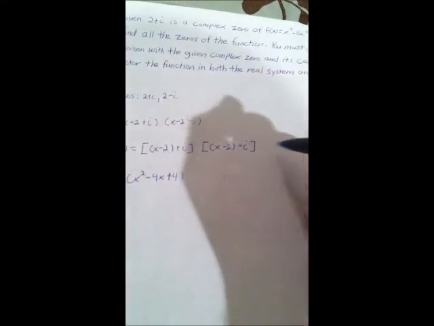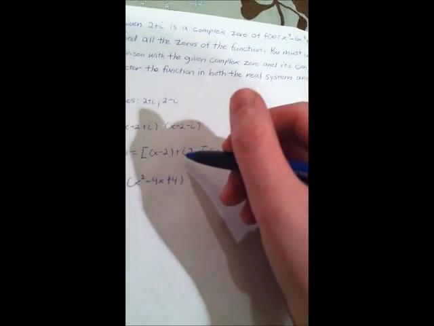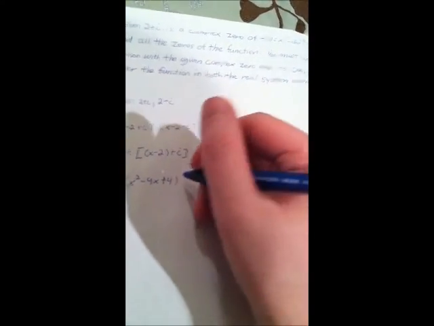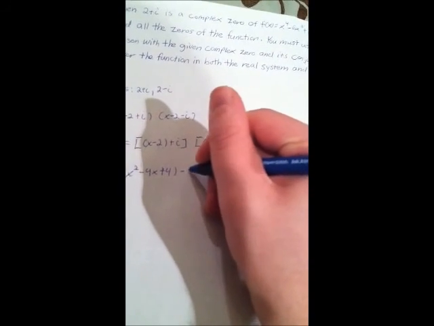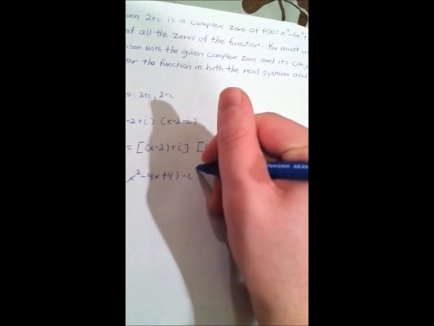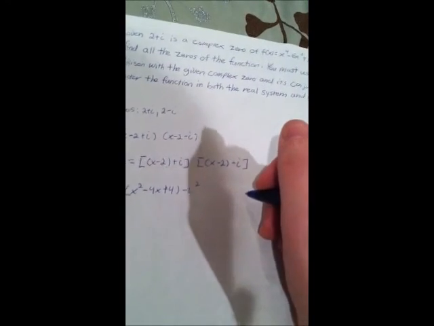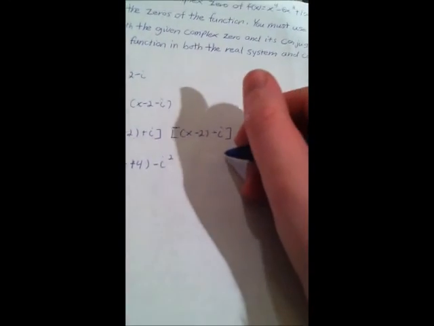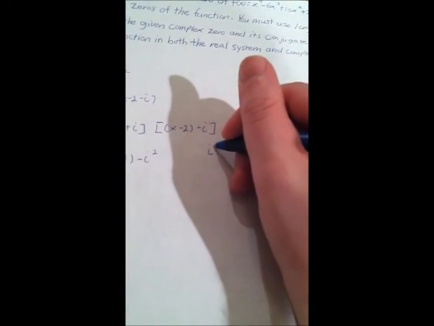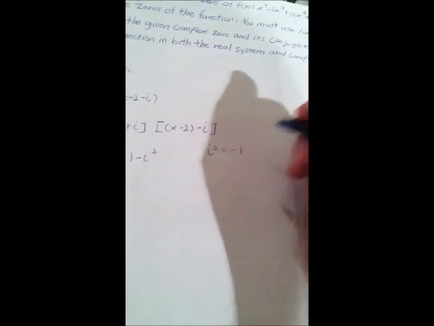And then minus a negative i squared. You have plus i, minus i, and these i's will cancel out. But when you multiply i and a negative i, you get a negative i squared. You want to write on the side that i squared equals negative 1.